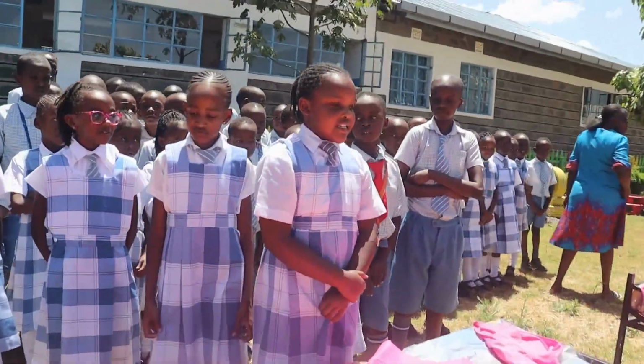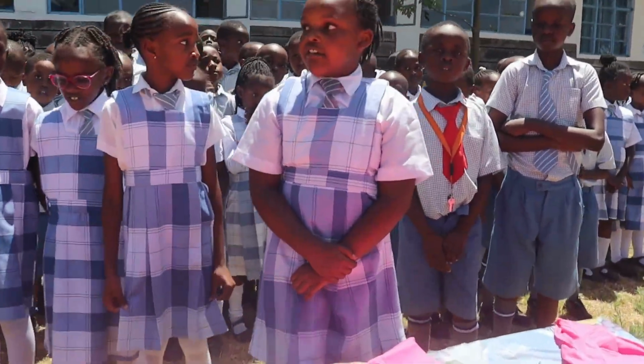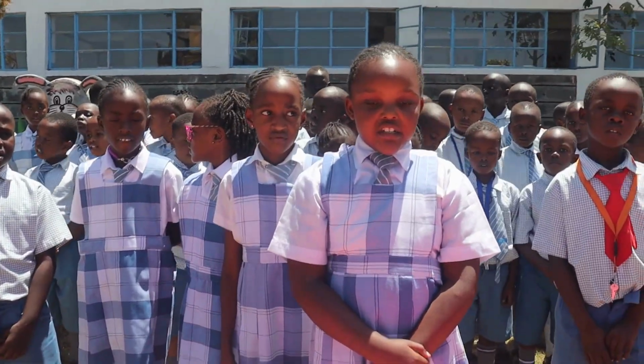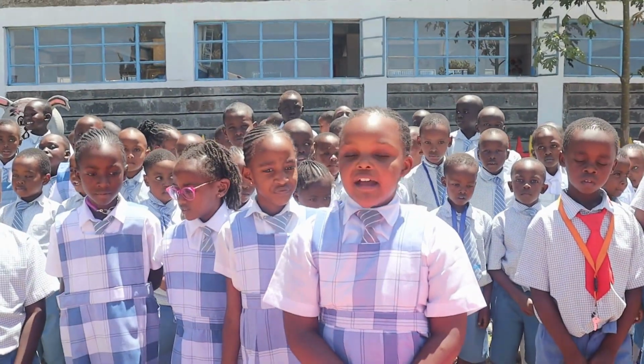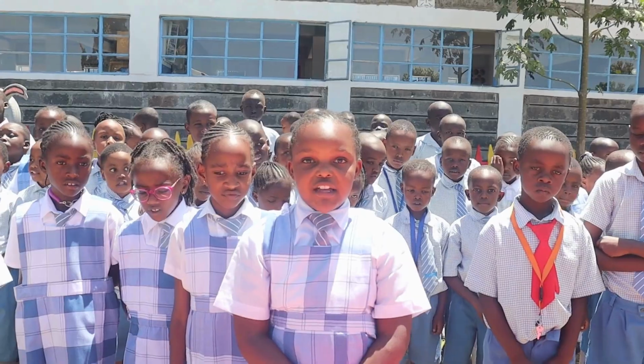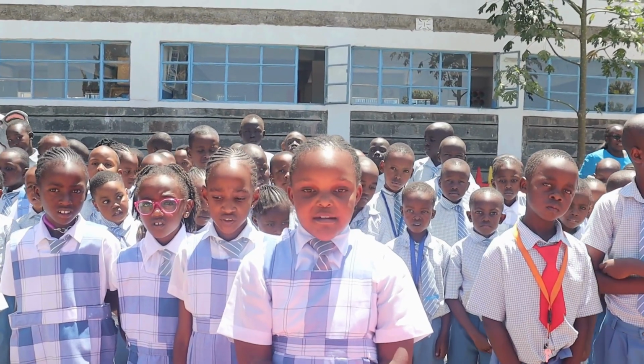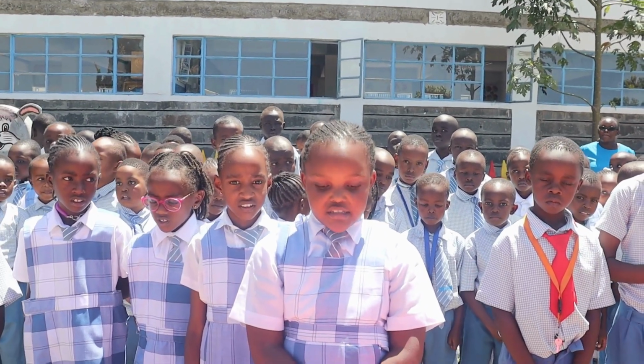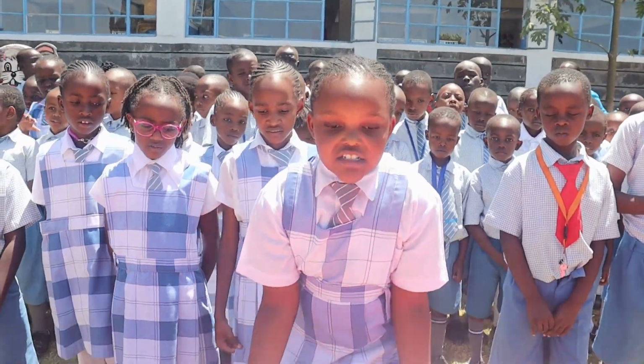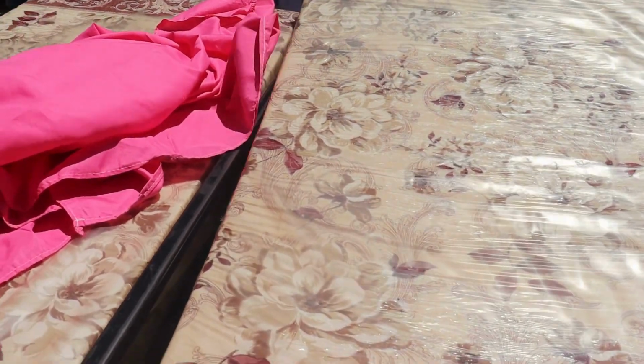My name is Daisy Sabai. Today we are going to learn what a Macintosh is used for. A Macintosh is used for bed wetters so that the mattress cannot get wet. This mattress over here, you can see it is covered with a Macintosh.